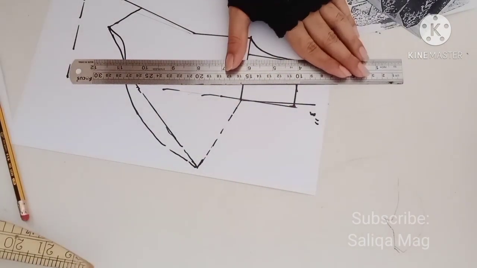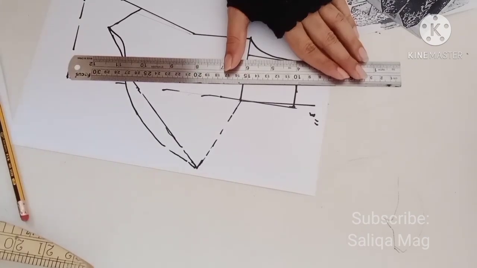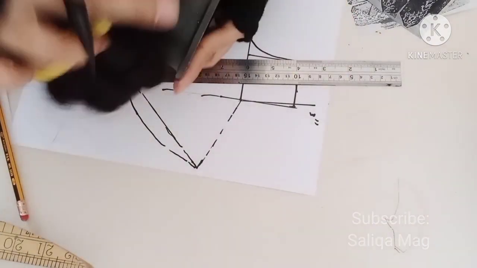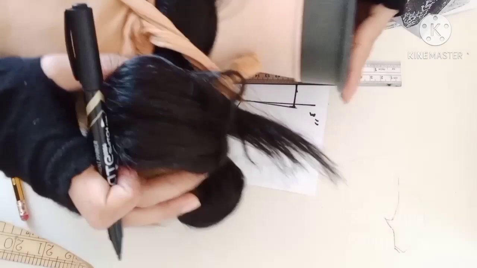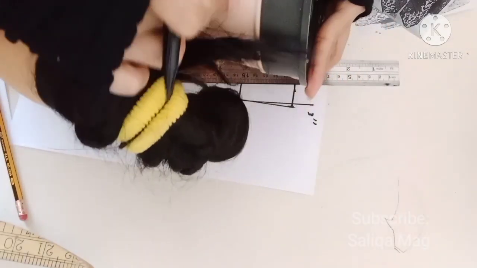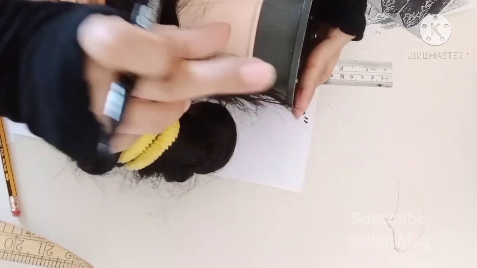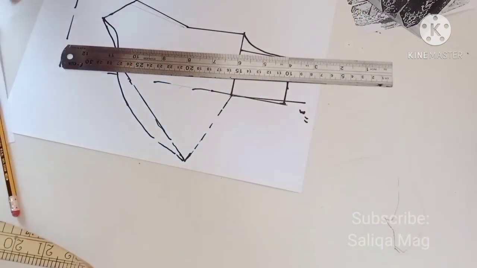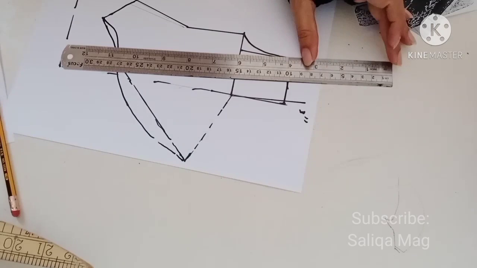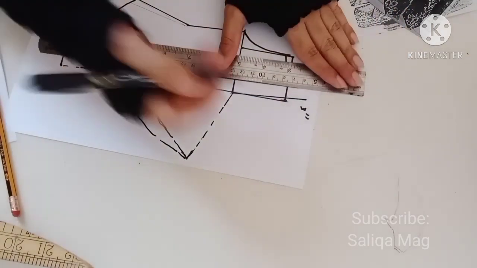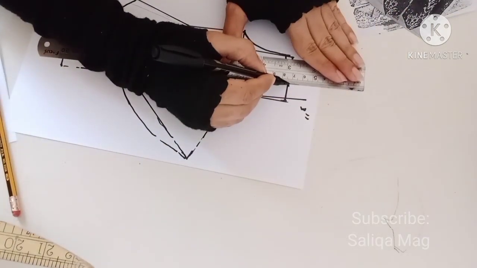Here we take 3 inches, because this is the part that we need. This is the back side of your collar, and it will join in the half, so in the middle of the collar there will be a joint. This is that part.